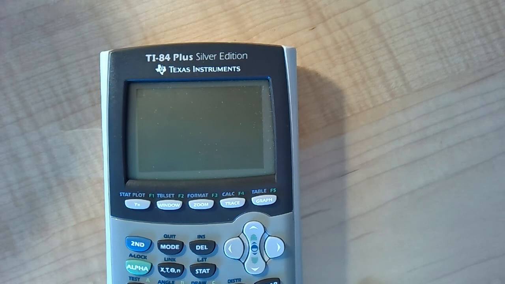So I'm going to hit clear, and I'm going to go 1, and I'm going to go back to slug. Now, I want to point this out. Slug is a mass unit, and pound is a force unit. So pound is not even supposed to be here. But people in the United States, we sometimes don't talk about our slugs.